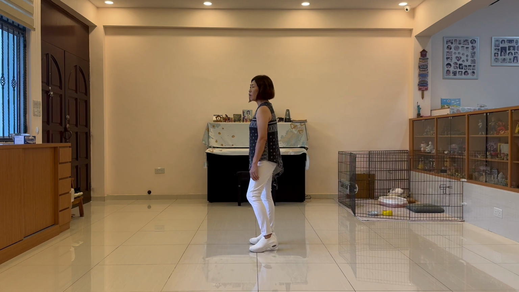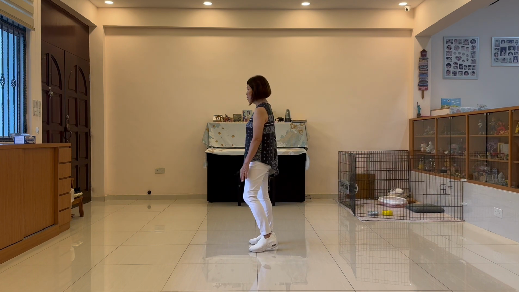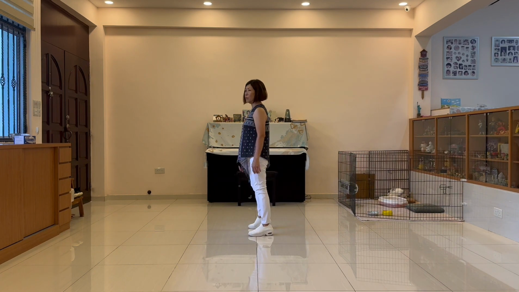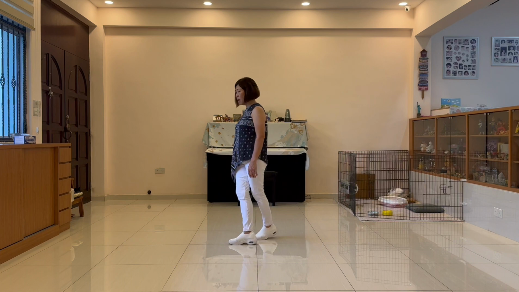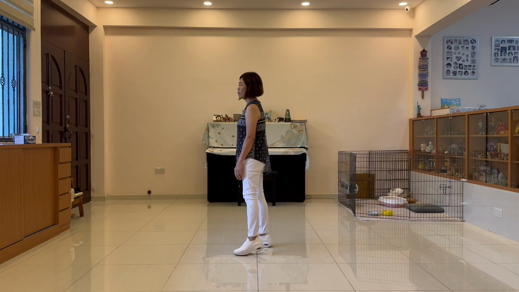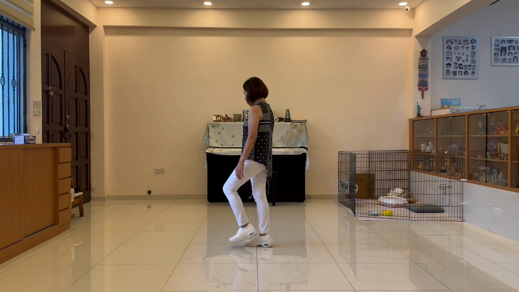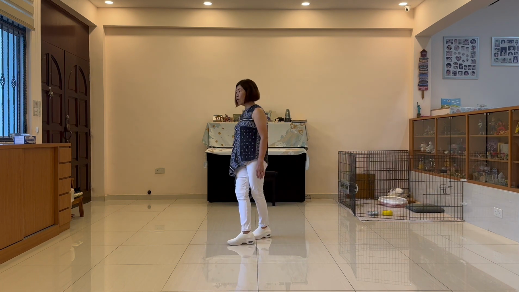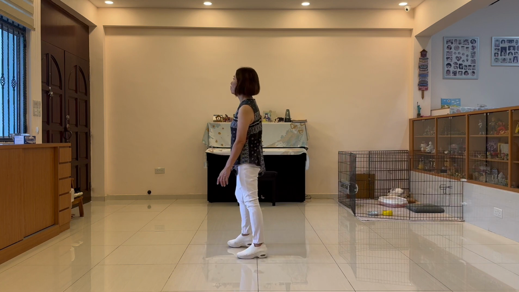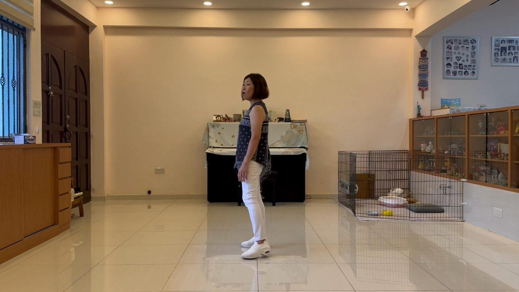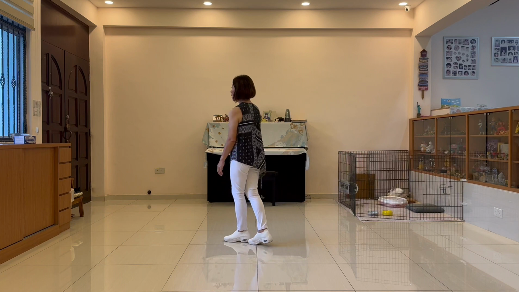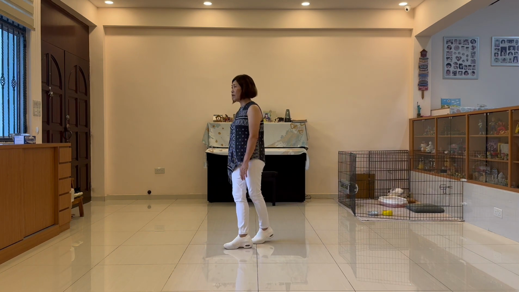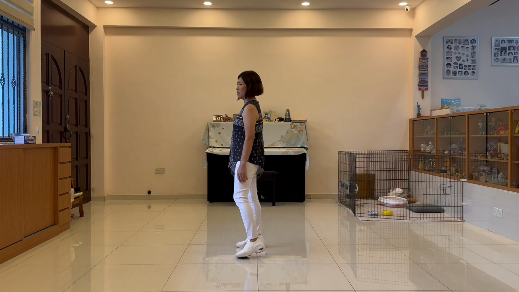Section 4, cross cha-cha rock recover. Cross cha-cha rock recover. Repeat. Section 4, cross cha-cha rock recover. Section 4 with the count. 1 and 2, 3, 4, 5 and 6, 7, 8.